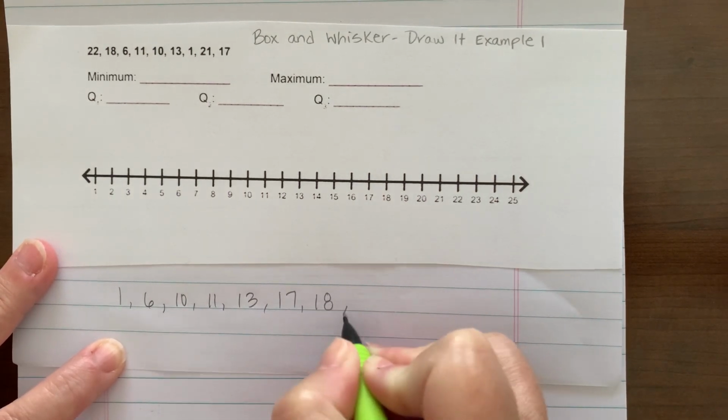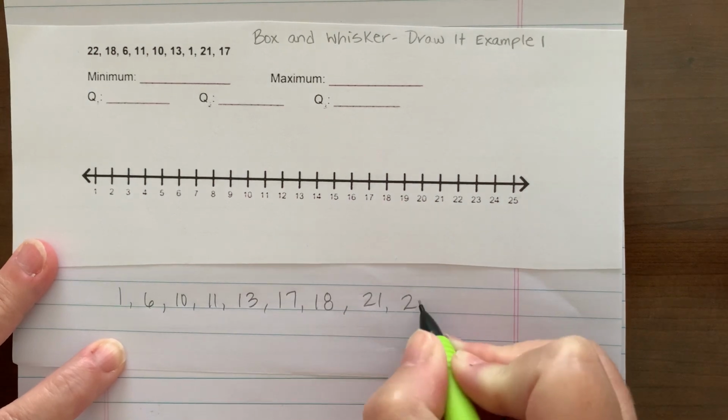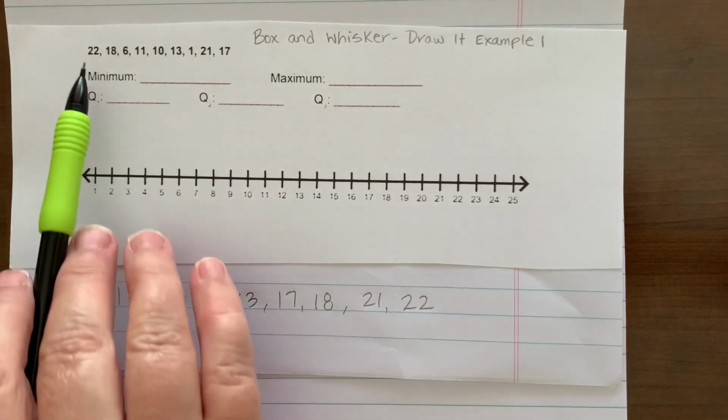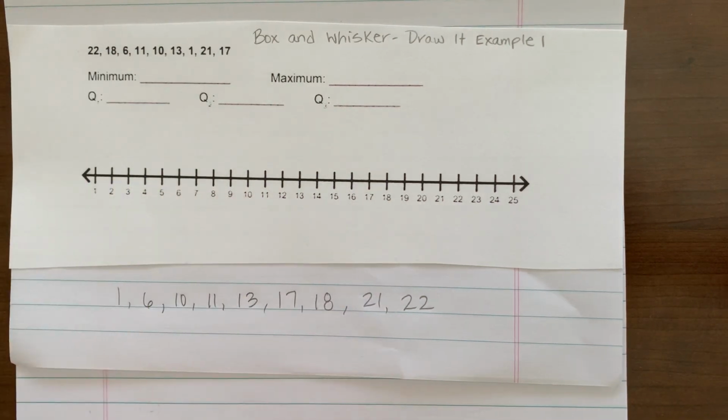I include this step for you to see because I want you to make sure that you're double checking that you do this step. If you do not do this step, or if you try to do it from this list, you're probably going to goof yourself up. So the very first logical step here is to always put your list in order from least to greatest.